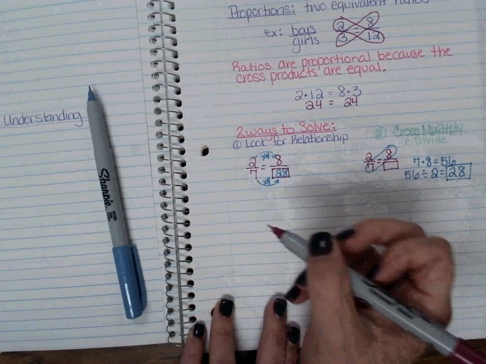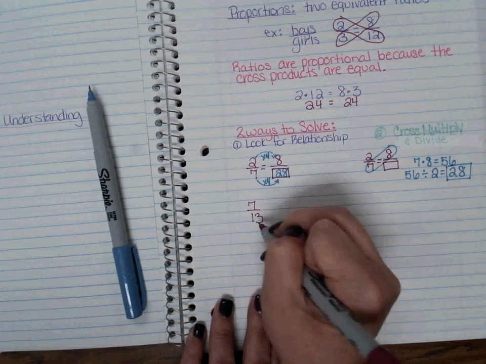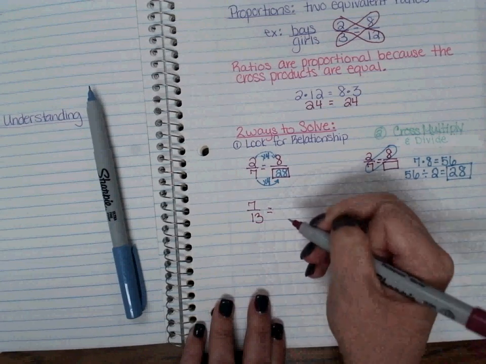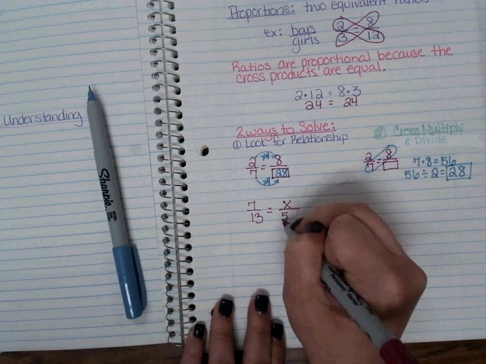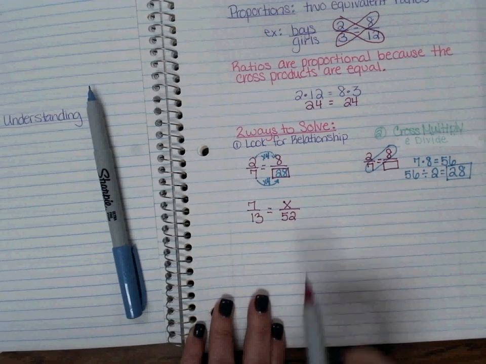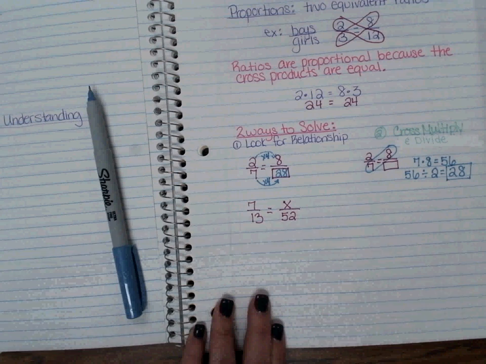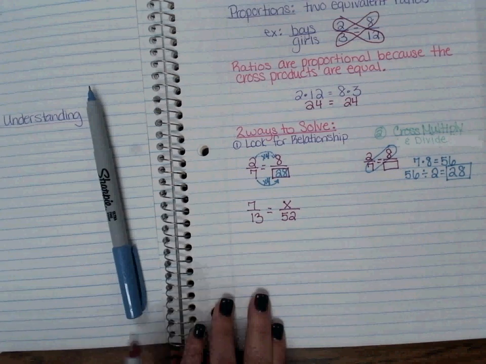Okay, so I want you to help me out with this next one. I have 7 over 13 equal to my unknown over 52. Now instead of a box, I went ahead and put a variable, an x there. So I'm going to solve for x. So again, I should look for a relationship.